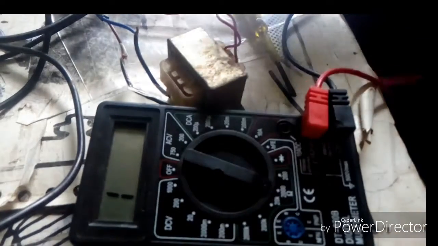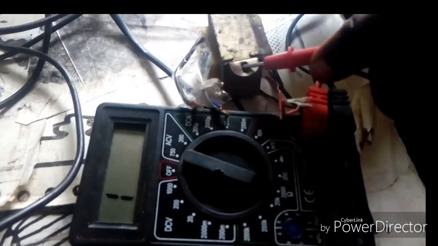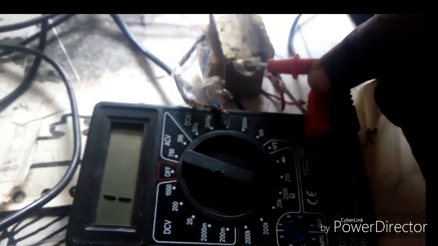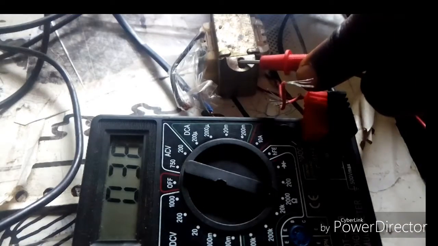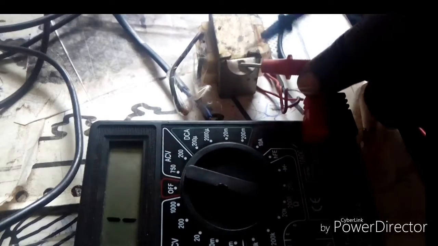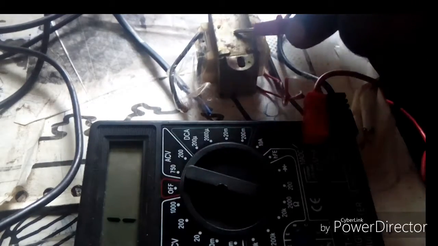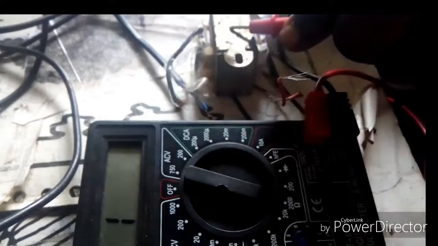So what if there was no connection between this part and this? Then we wouldn't be able to get any resistance. You see, there's continuity. This is a junction and this is a junction. Now let's take this and this and see. There is continuity and there is resistance. So resistance also helps us in that continuity test.